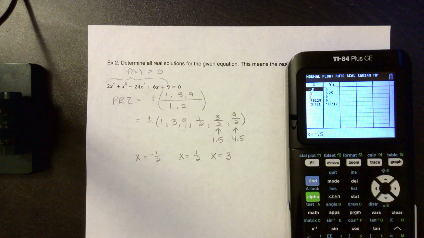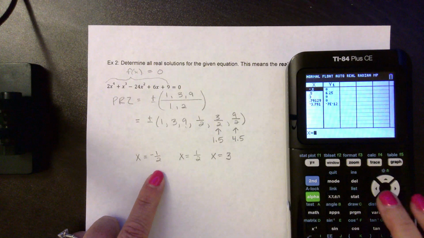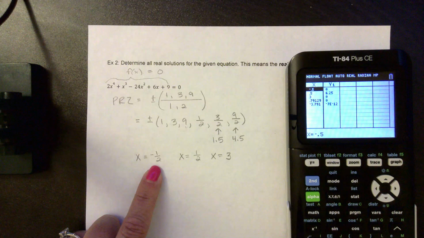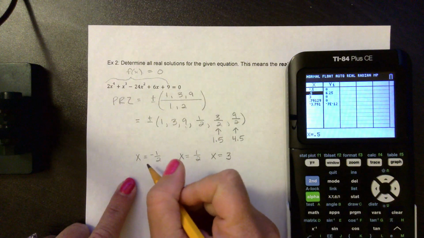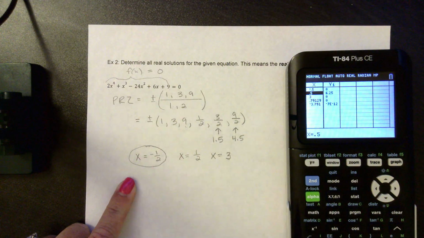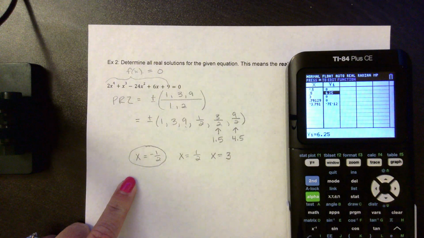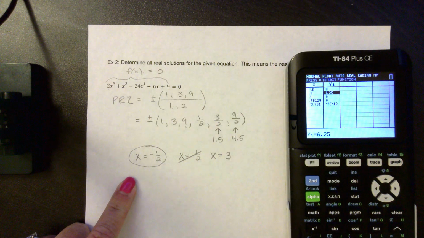Some values are already in there, but you want to type in these values. So I'm going to clear. Sorry. So we'll figure out how to clear it some other day. I'm going to type in negative 0.5 and I get a 0. So that is a root. So I'm going to circle it on my paper. Then when I type in 0.5, I get 6.25. So that shows me that's not a root. So I'm just going to cross it out.